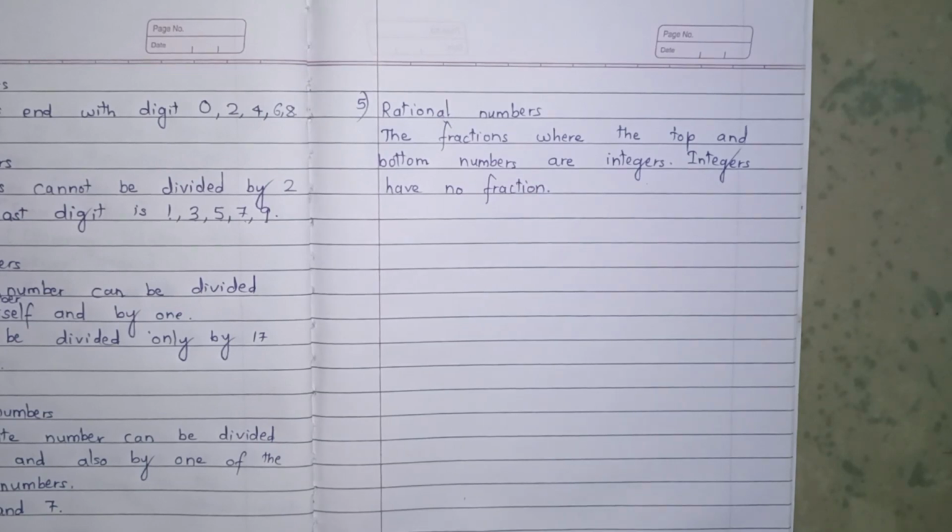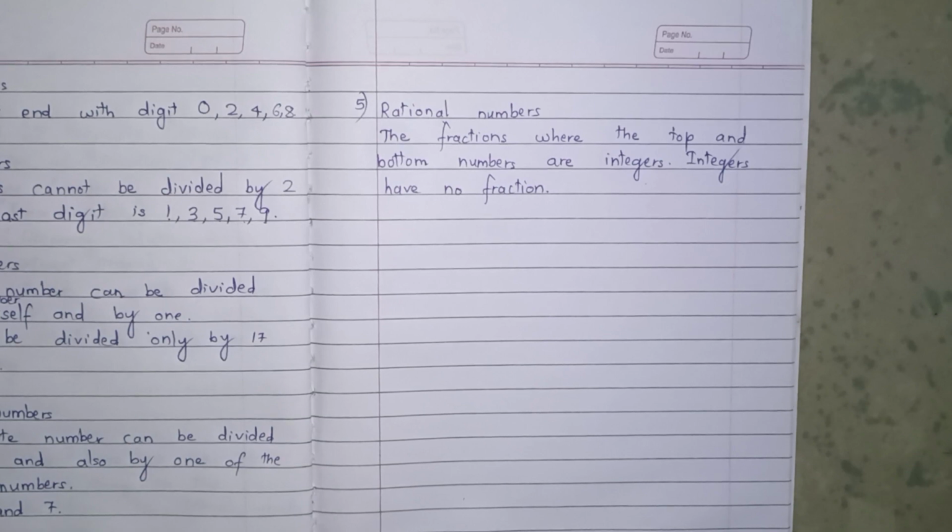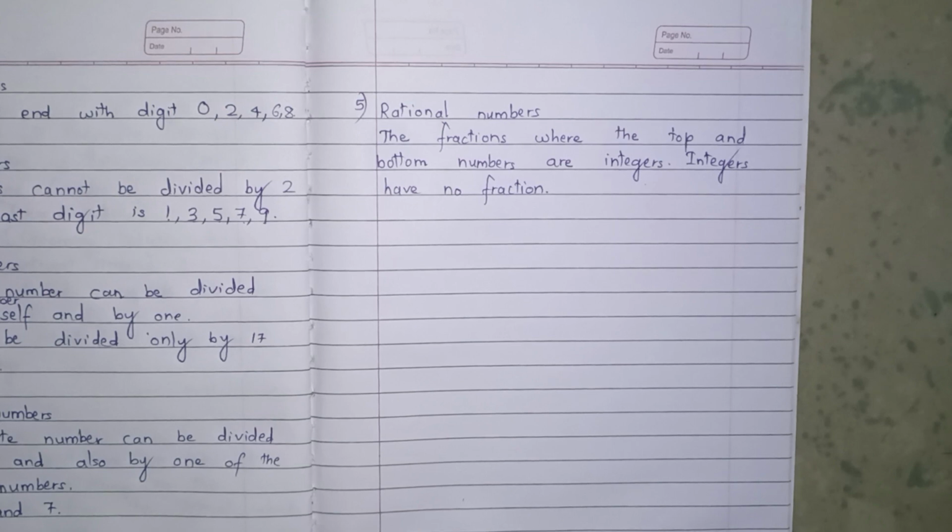Rational numbers. The fractions where the top and bottom numbers are integers. Integers have no fraction.